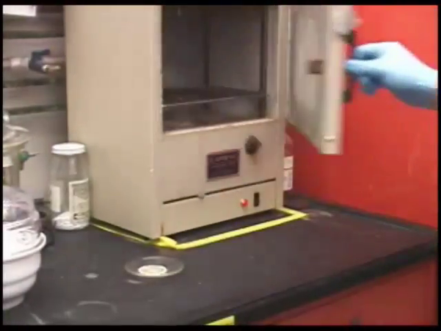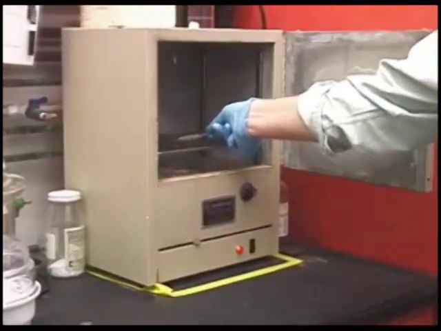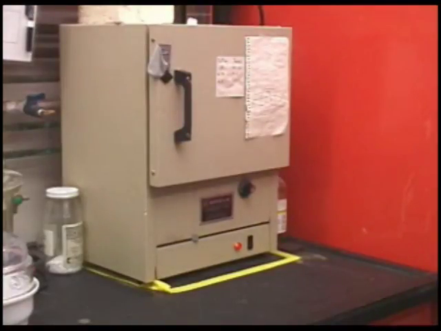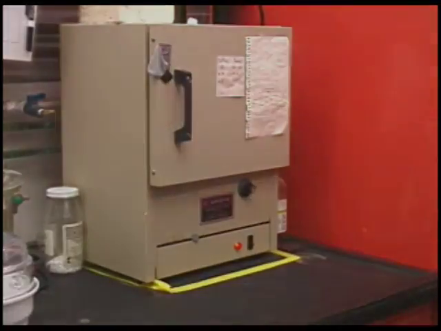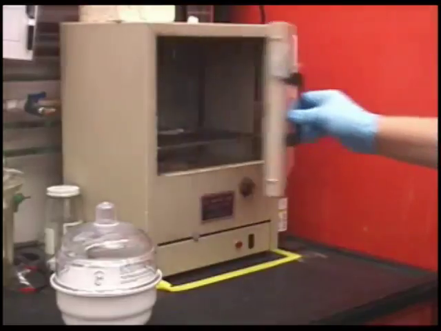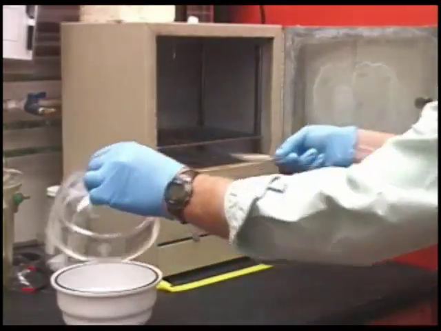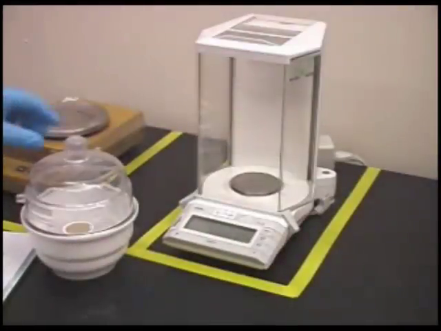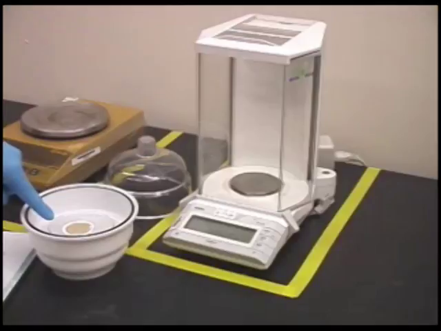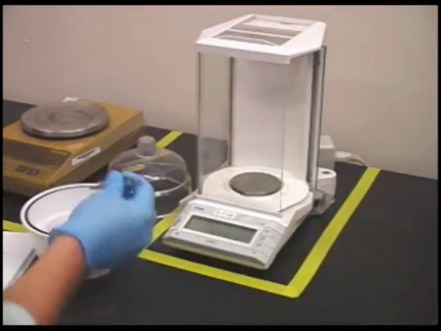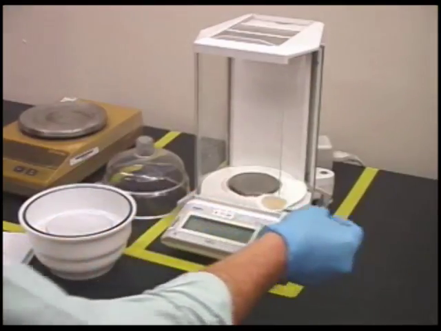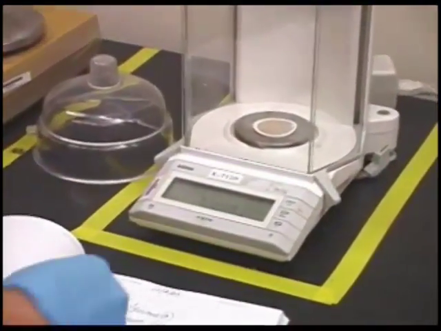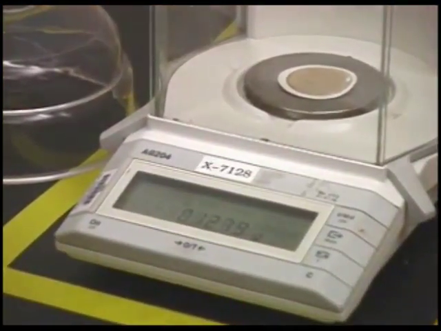The filter containing the residue is placed into an oven at 103 degrees Celsius for a period of 1 hour. During this time, the water is evaporated off, leaving the dry weight of the residue and the filter element. After 60 minutes in the oven, the watch glass is removed and placed into a desiccator to cool. After cooling to room temperature, the dried filter plus the residue is weighed again on a 4-place analytical balance, and the gross weight is recorded.